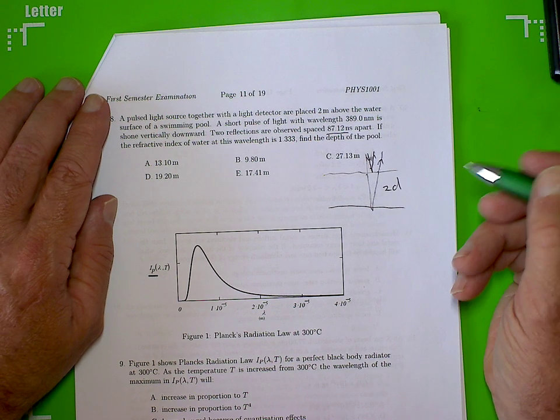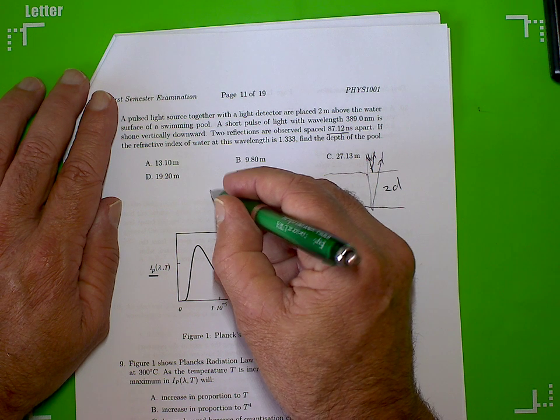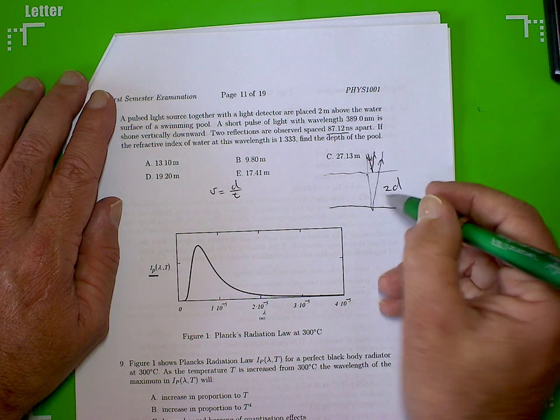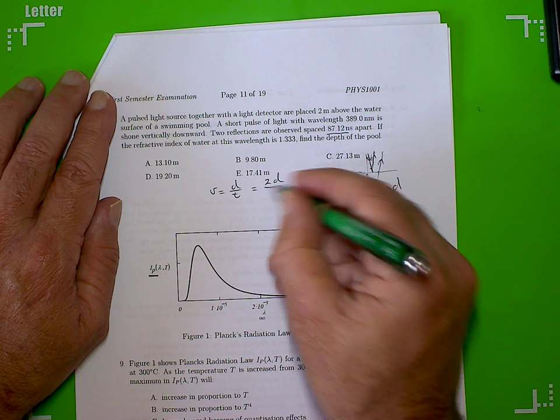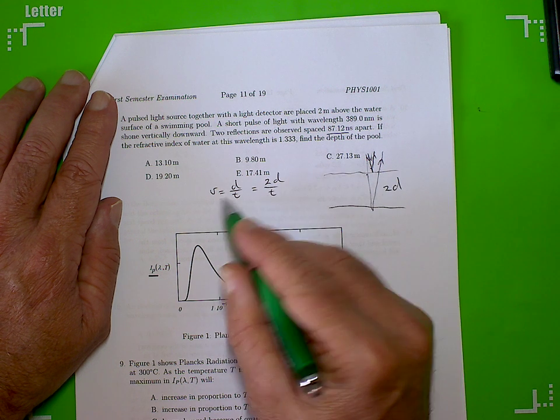So, normally we would say that velocity equals distance over time. So in this case, I'm going to say it's 2 times the depth over the time.